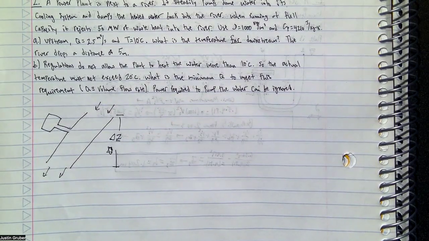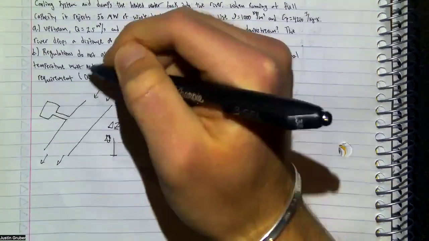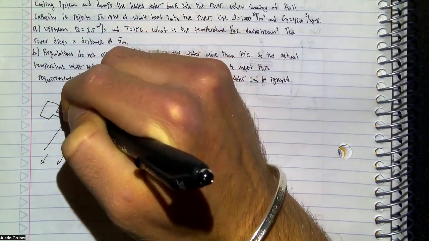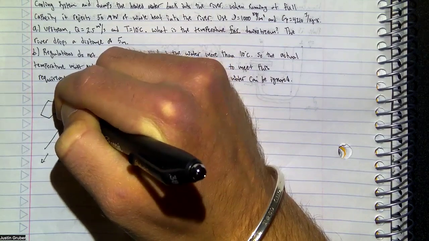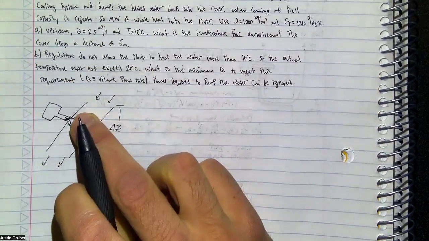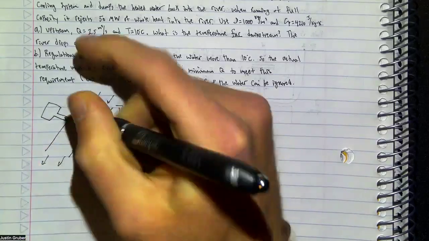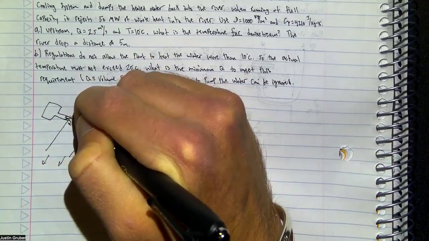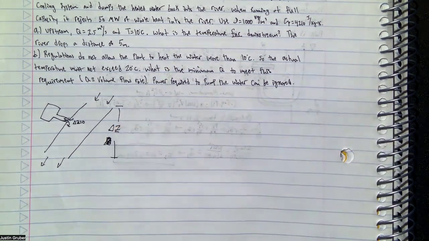It'll be apparent for part B why I'm going to write this, but for this part, assume that the water flowing into the power plant and the water flowing out has no delta Z. It occurs at the same level. That's kind of irrelevant for this first part, but it'll be useful later. Okay, so let's get going.